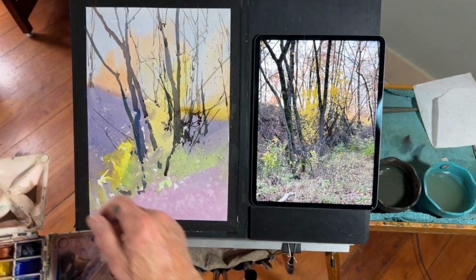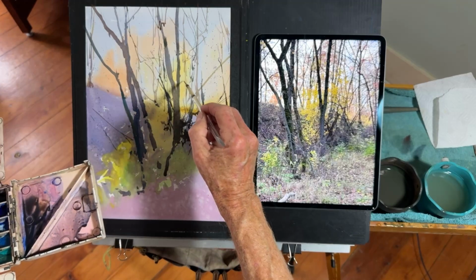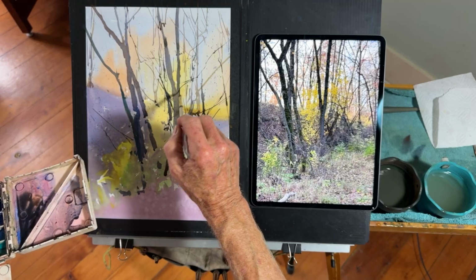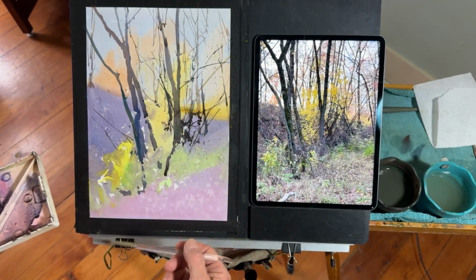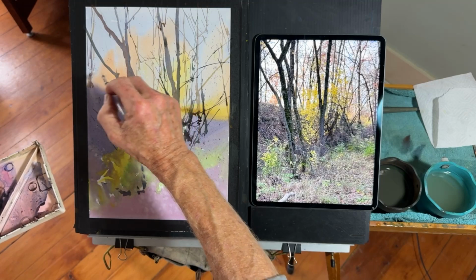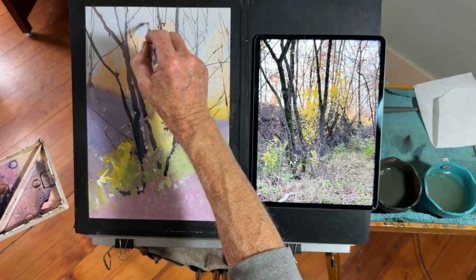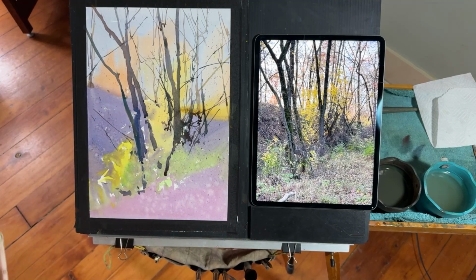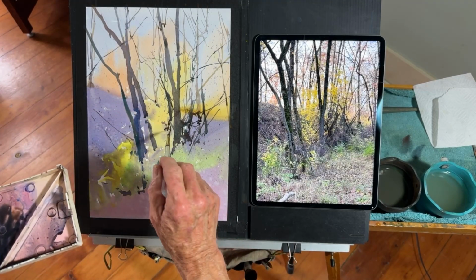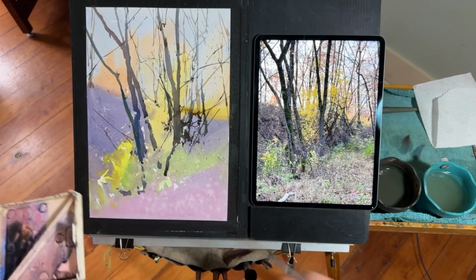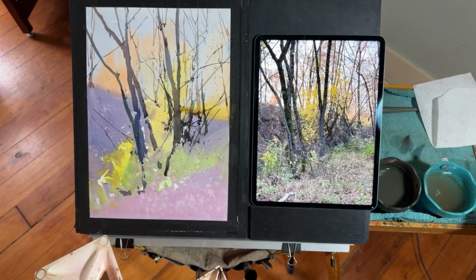I'm trying to stagger these. I'm getting a lot of straight lines, so I'm going to try and get some curvier lines. That will look more natural too. Remember, a line is going to lead the viewer through the picture. So whatever you do, make sure you're pointing the viewer somewhere you want them to go.